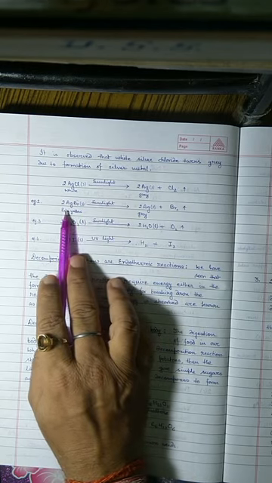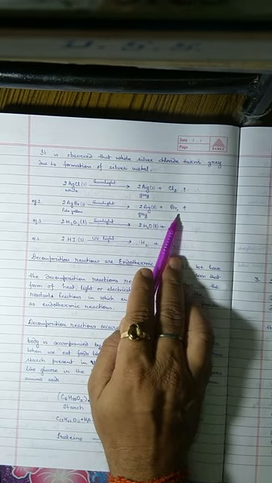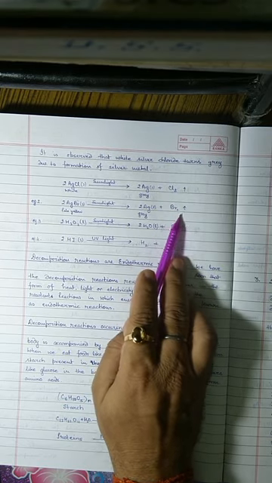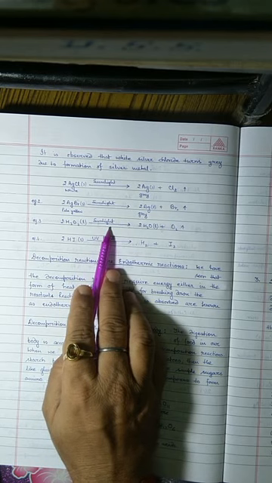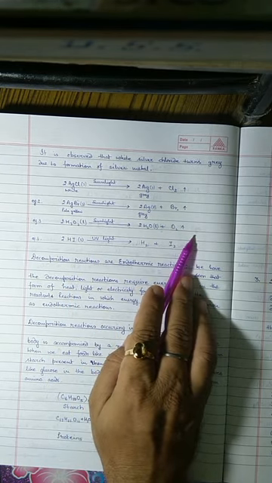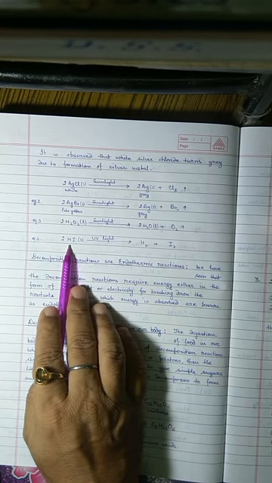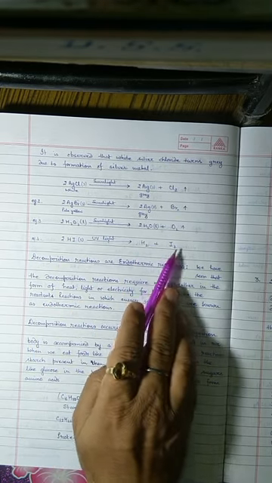Second example, silver bromide in the presence of sunlight gives silver plus bromine gas, a reddish brown gas. Hydrogen peroxide, H2O2, in the presence of sunlight gives water plus oxygen gas. Similarly, hydrogen iodide in the presence of ultraviolet light gives hydrogen gas and iodine gas.